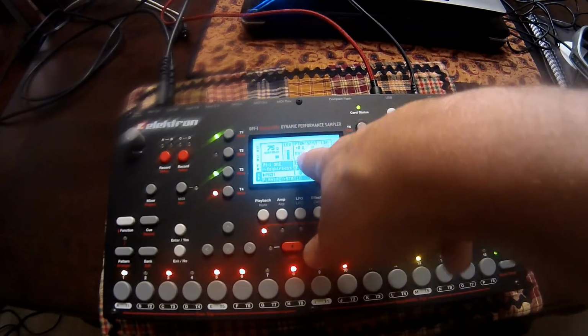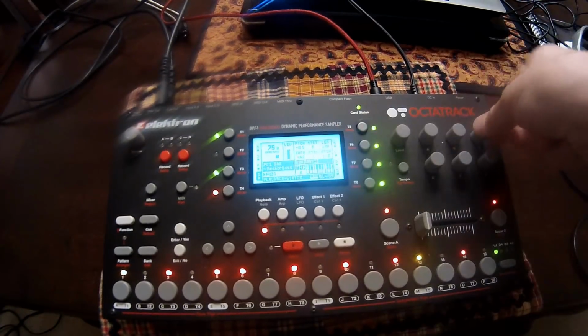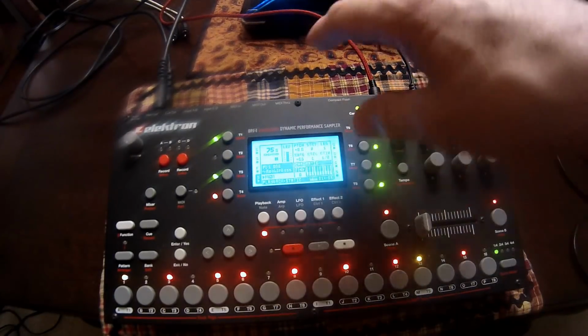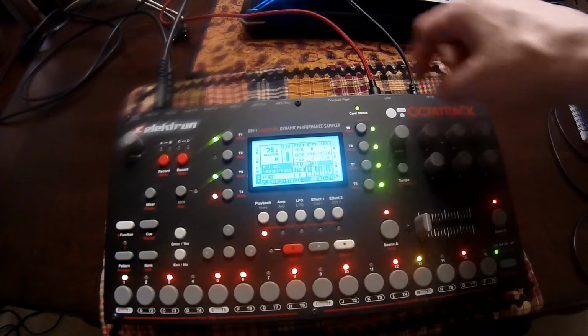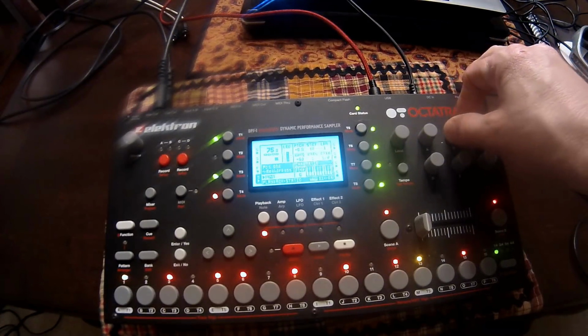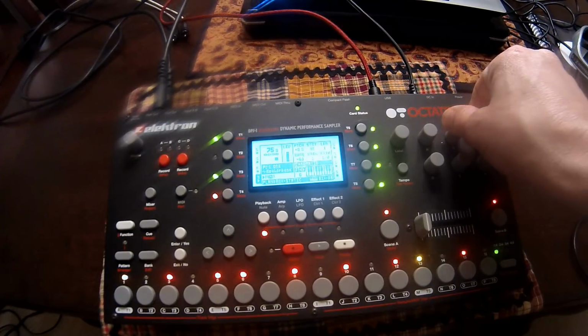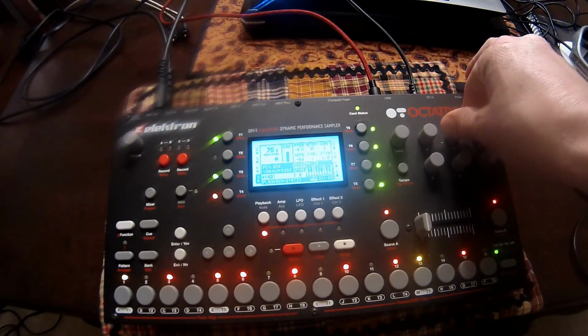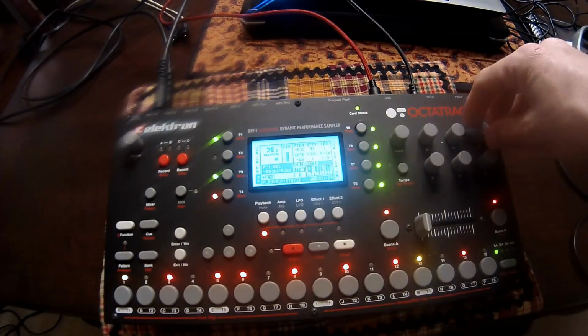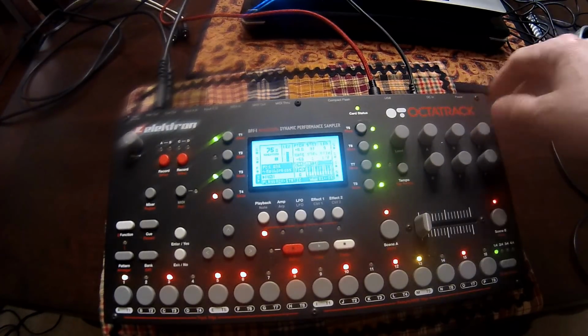Yep. Okay, so now I'm going to turn my length all the way down to 1 increment. Now listen. Okay, a little bit choppy, but as I move forward with the start, okay, I'm going to turn my length up to about 4.